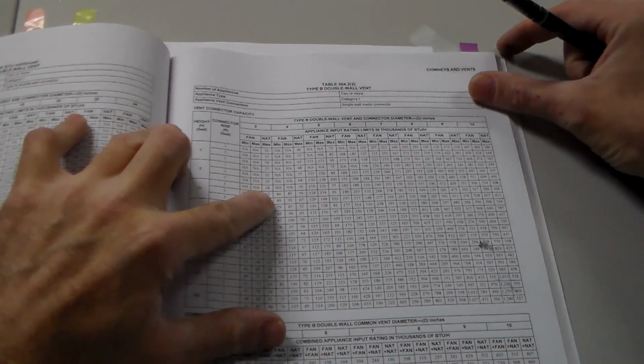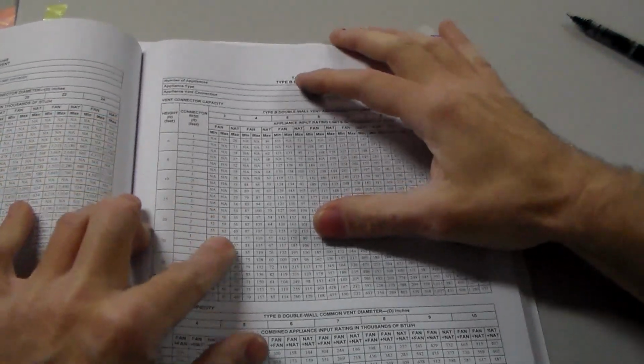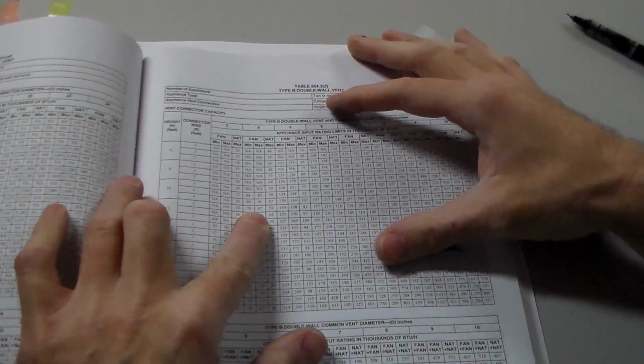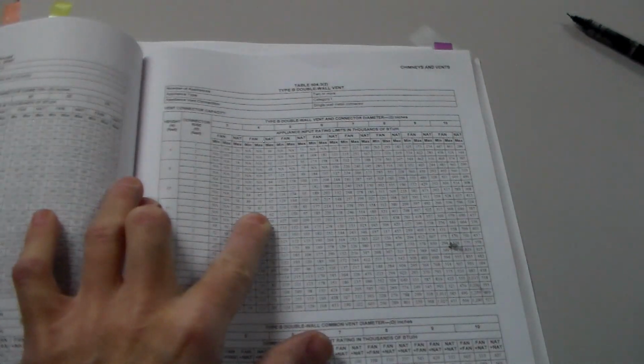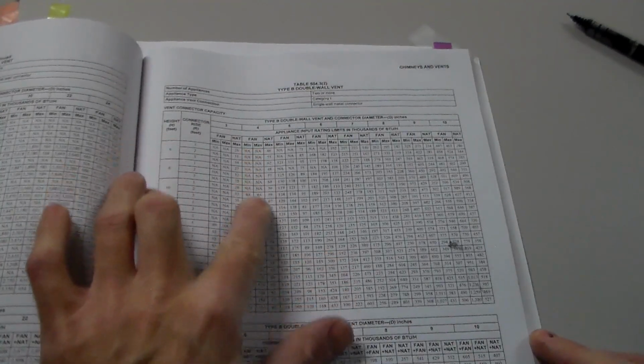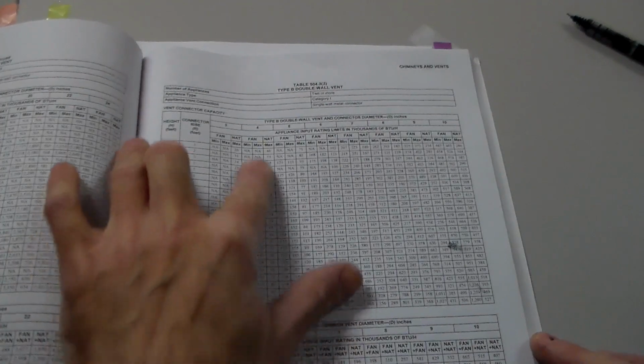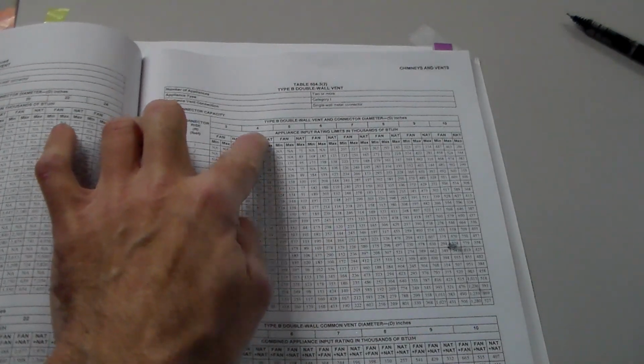Next fan min-max, 79 to 87. Ours is what? 85? That'll work. 79 to 87. We're barely in there, but we are. 85's between 79 and 87. We see fan min-max, 79, 87. So that unit is also a 4-inch.